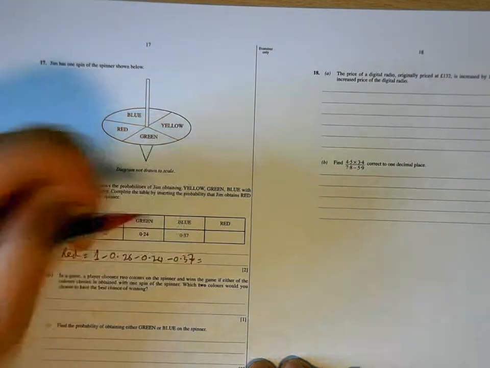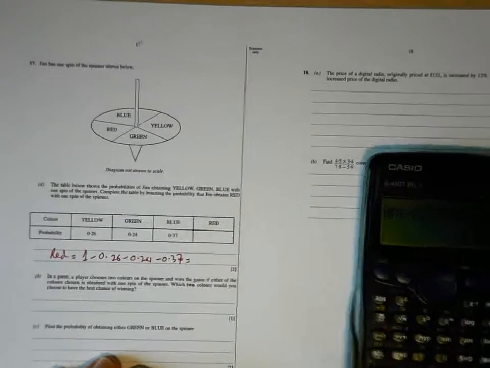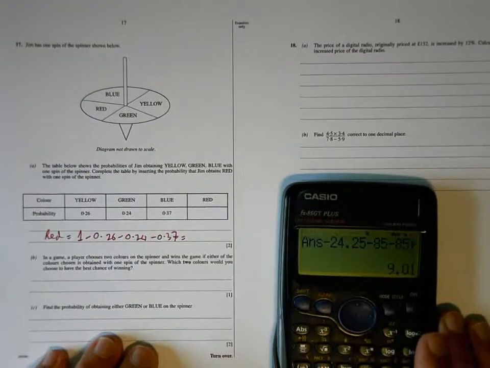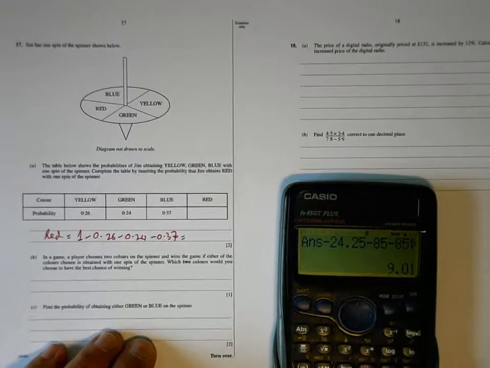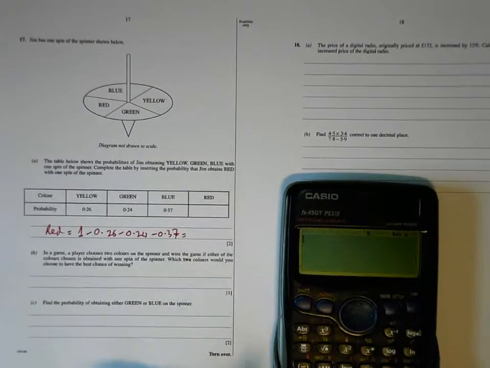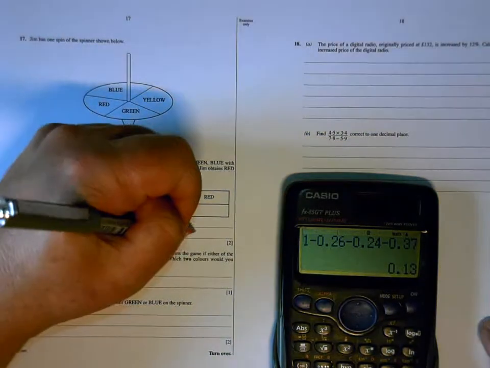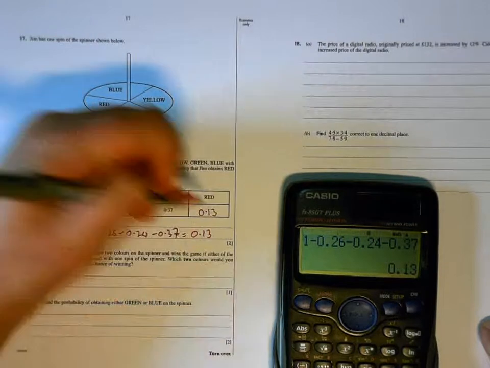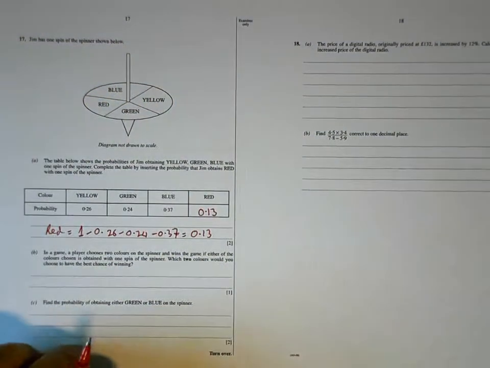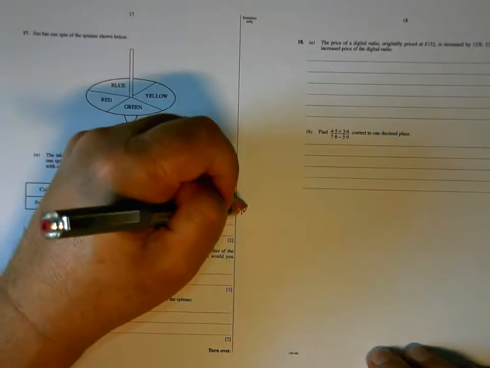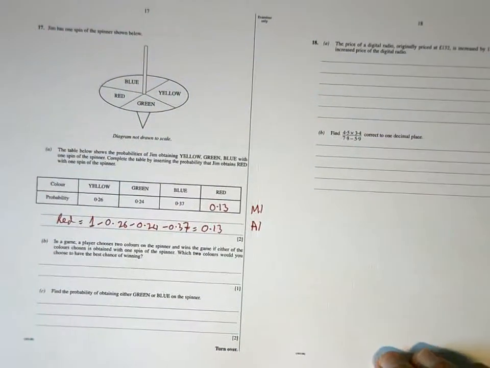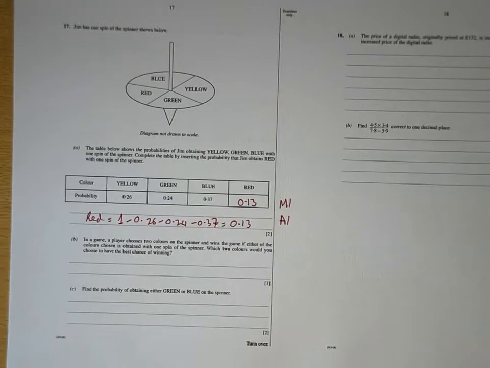So I'm writing that down, so I'm showing the examiner I understand what I'm doing in case my fingers end up hitting the wrong button on the calculator. So 1 take 0.26 take 0.24 take 0.37 is 0.13. So that's what goes there. So 1 mark for the method, subtracting from 1, and 1 mark for the answer.